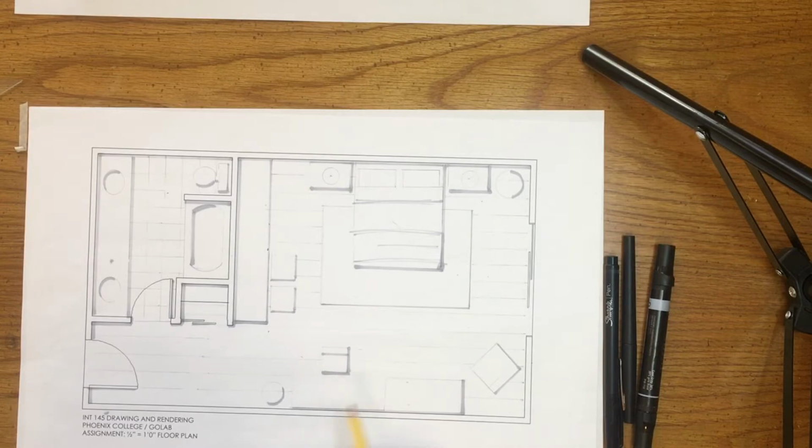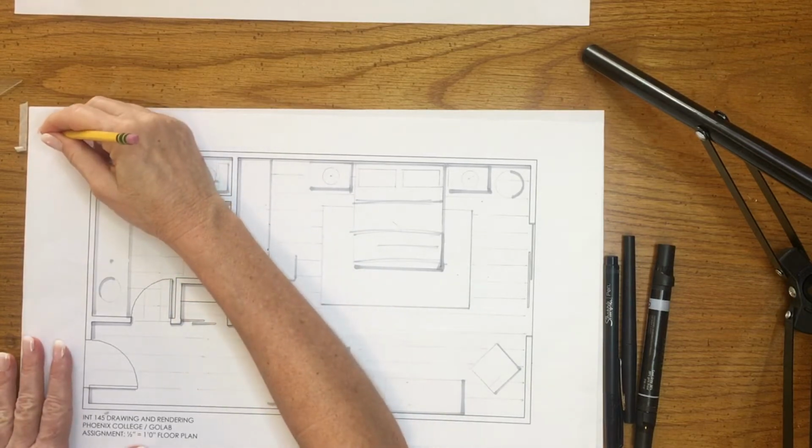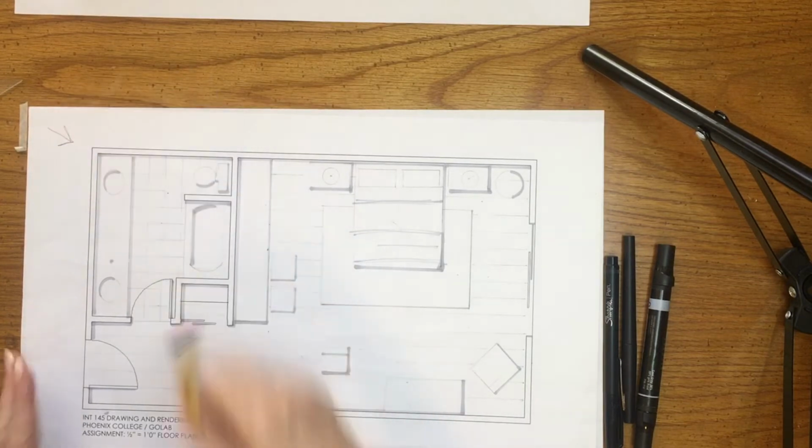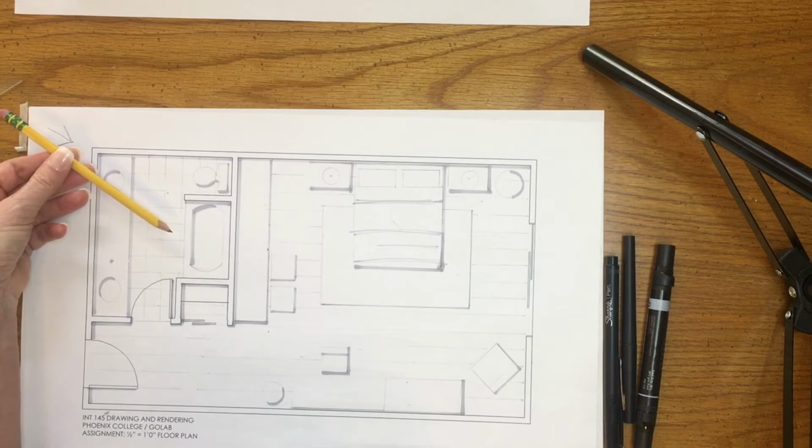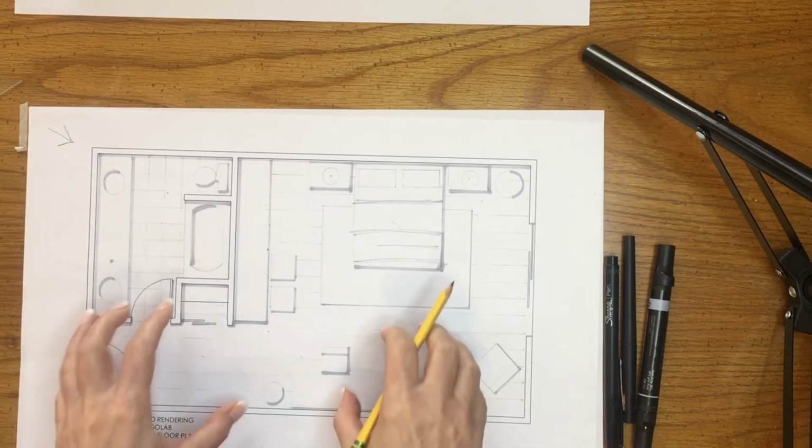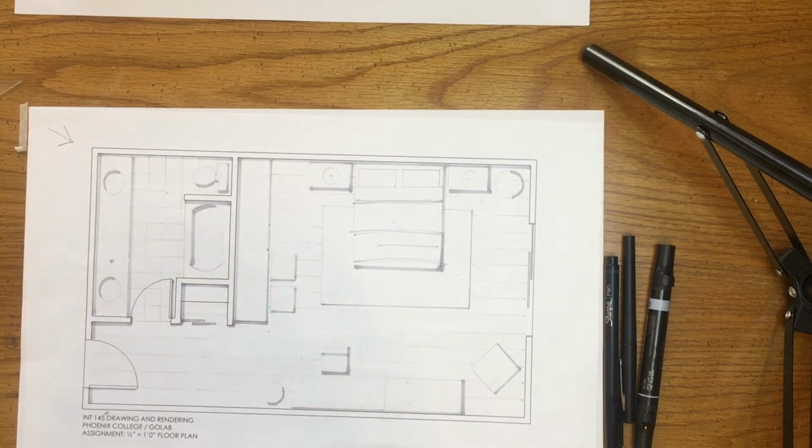So for the sake of time, I went in and I did my construction lines. And for the sake of time, I determined a 45-degree light source. So the light is coming in this way. You should complete the last activity before you actually move to doing your own.